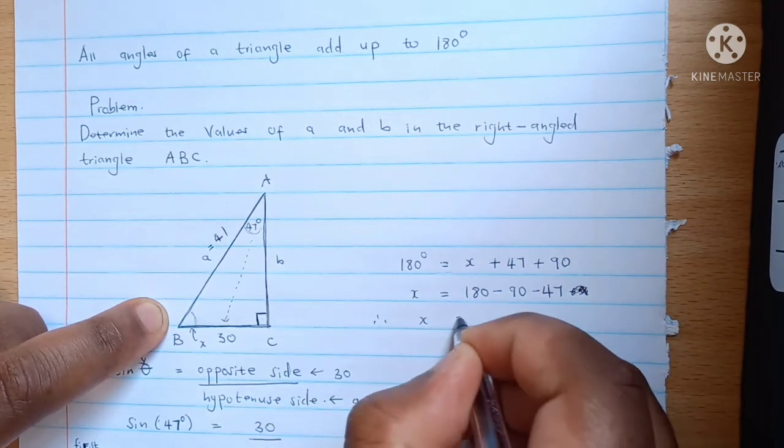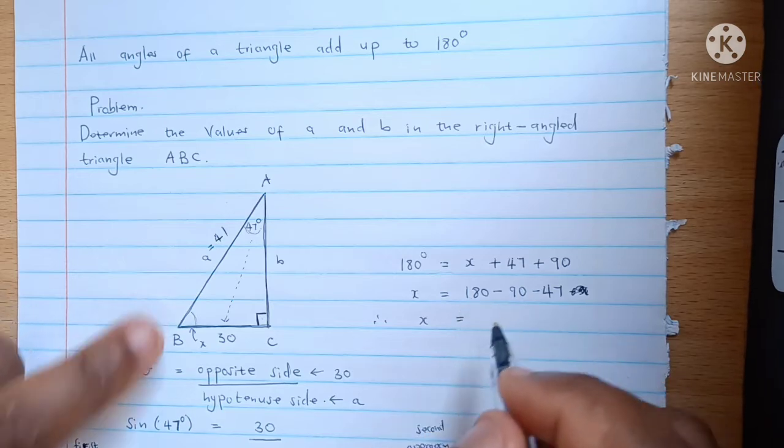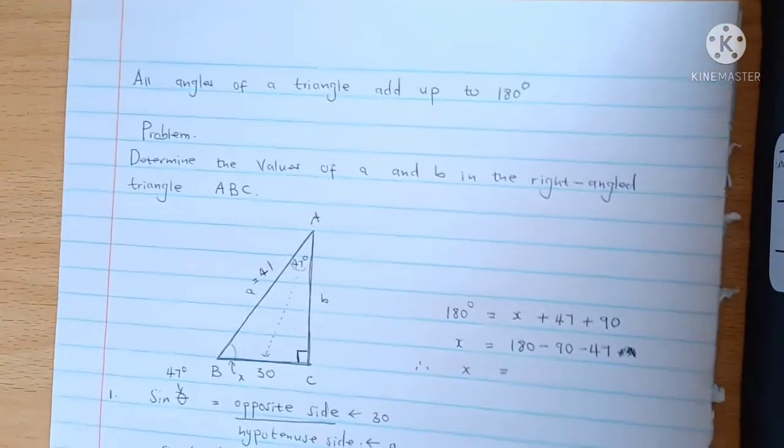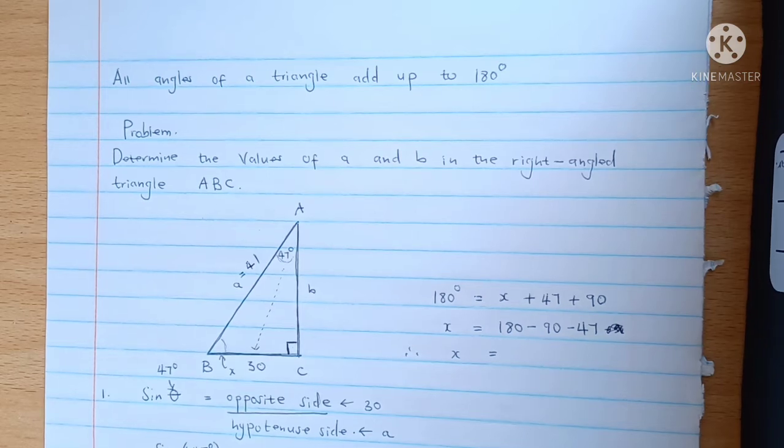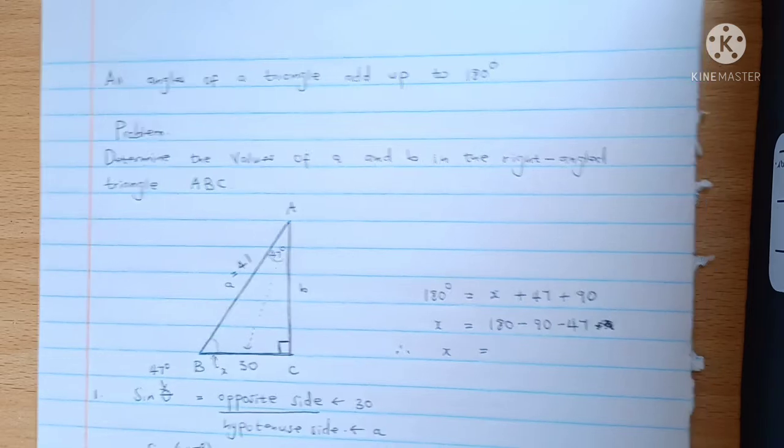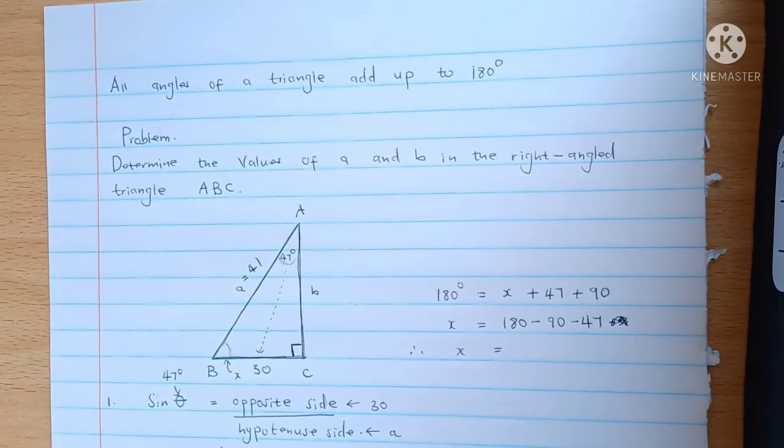Therefore, x will be equals to 180 minus 90. 180 minus 90 is going to be 90. 90 minus 47. I think it's going to be 43. Yeah. 90 minus 47, because I don't have a calculator here with me, guys.